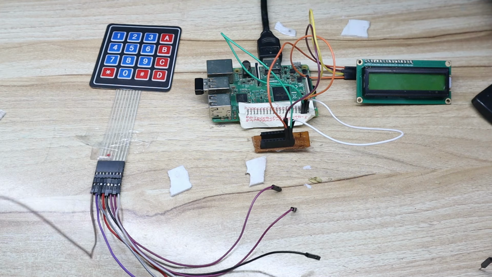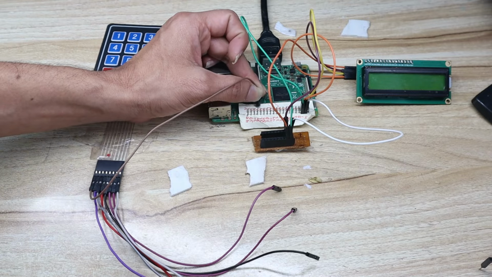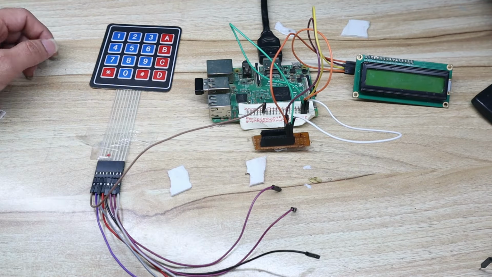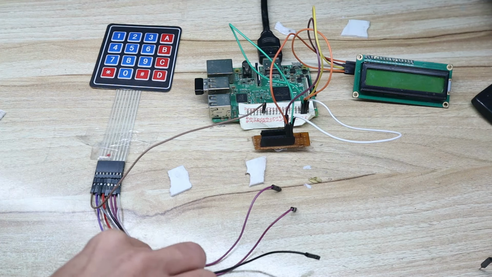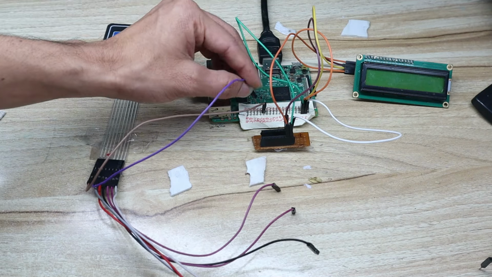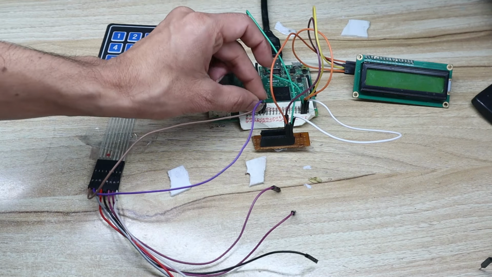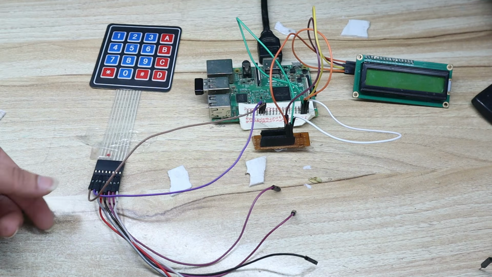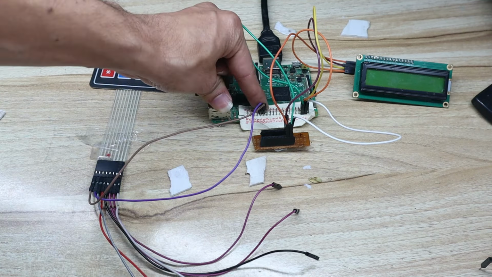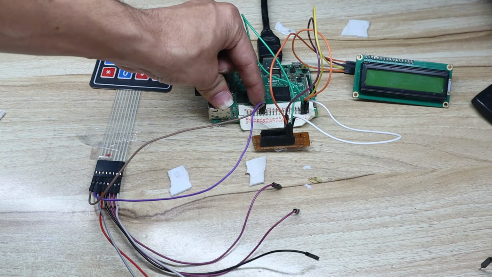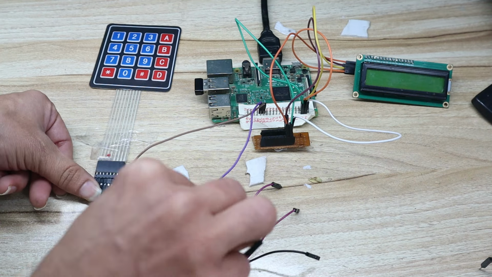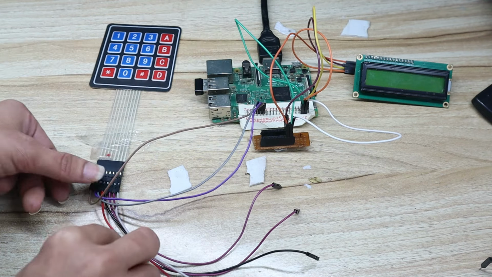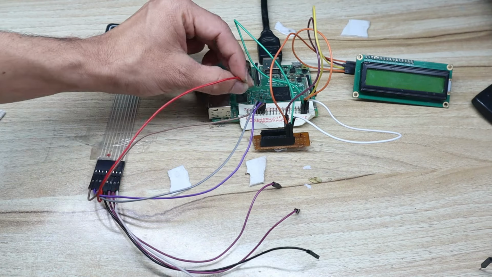So the R1 pin should be connected to 29 number of Raspberry Pi. So 29 number of Raspberry Pi is here. Okay, then the R2 pin should be connected to 31 number pin of Raspberry Pi. All this pin connection is already given in the program. So while explaining the program I will tell you where you can find the pin connection. So R2 pin is connected to 31 number. Okay, R1 we have connected to 29 number, R2 we connected to 31 number. Then R3 we connected to 33. Then R4 should be connected to 35.